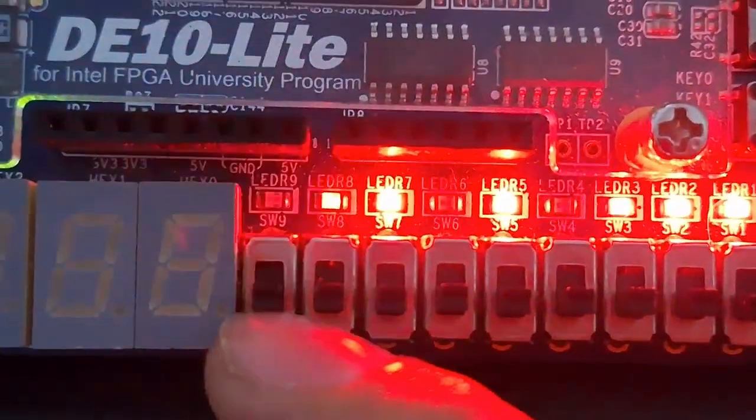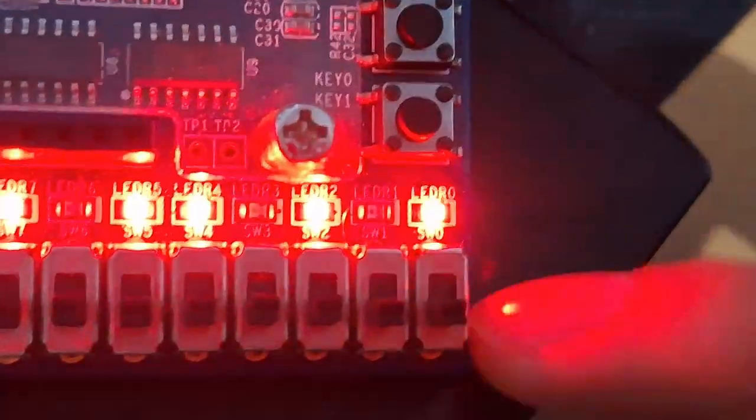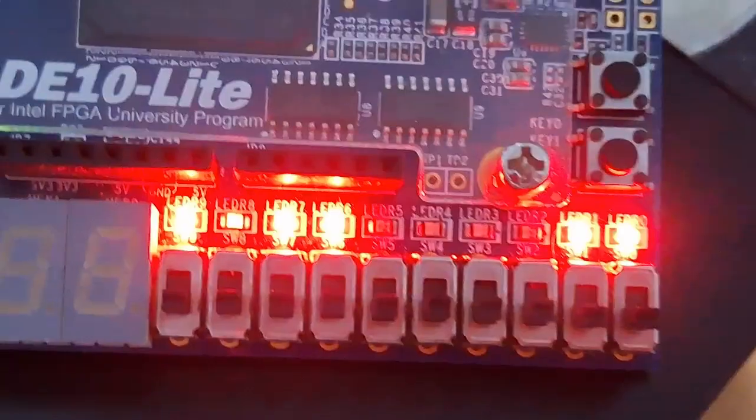So you can see that the clock is switching and the LEDs are working, so our practice works correctly.